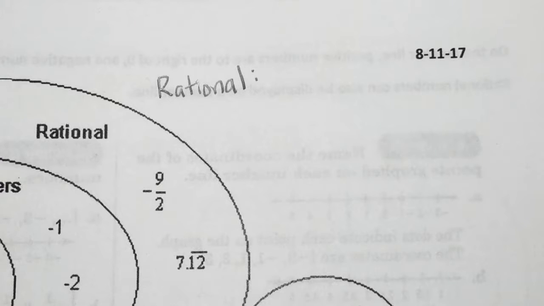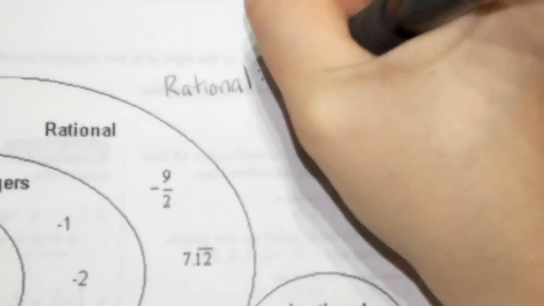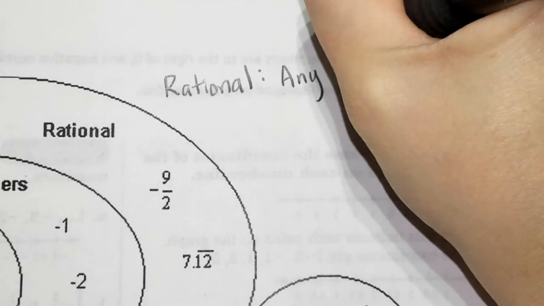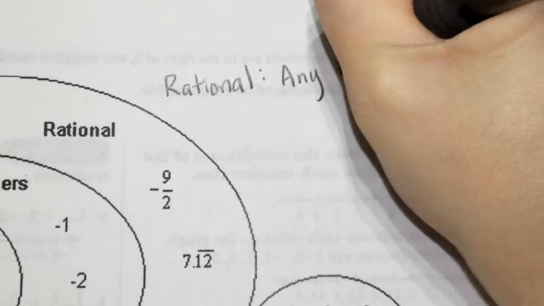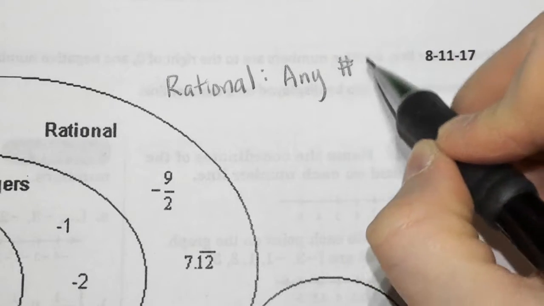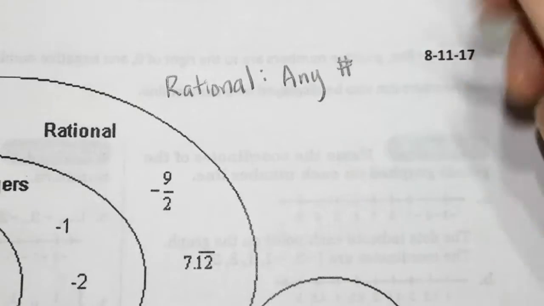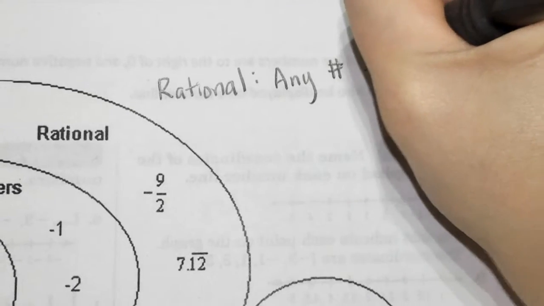Rational is any number that you can write as a fraction. When I'm writing my notes, sometimes I abbreviate a little bit, so we all know what this means. Not hashtag, it's number. Any number that can be written as a fraction.